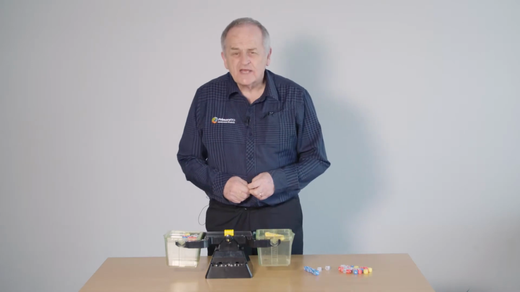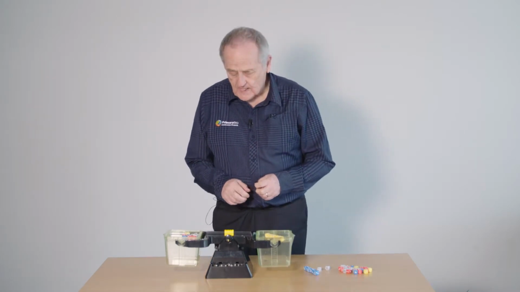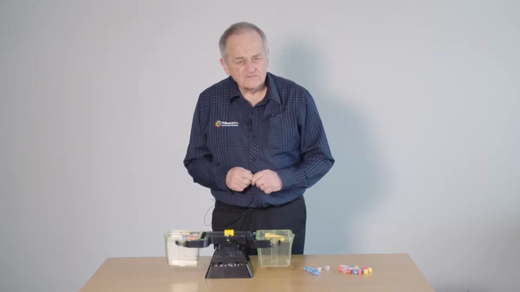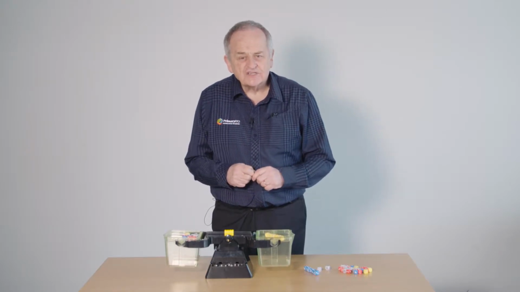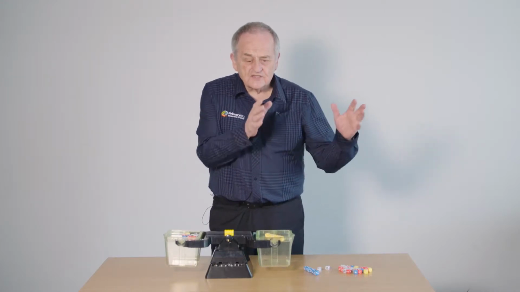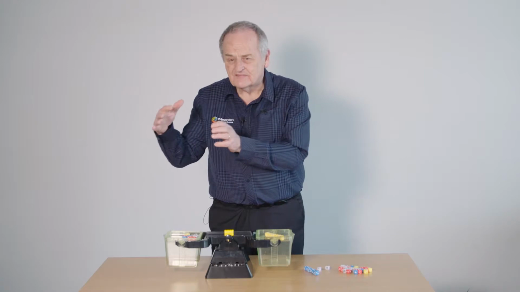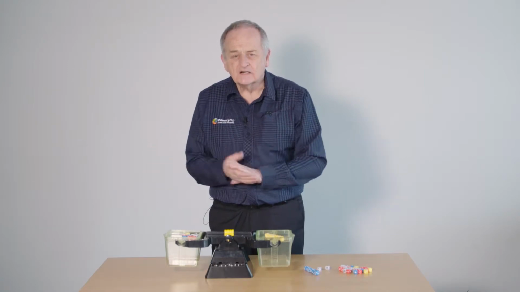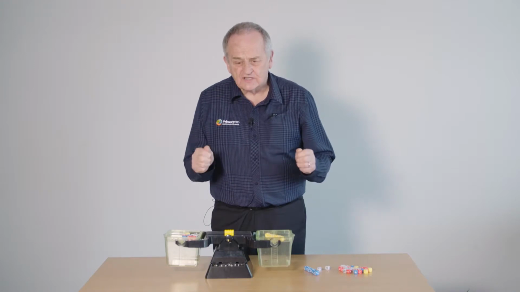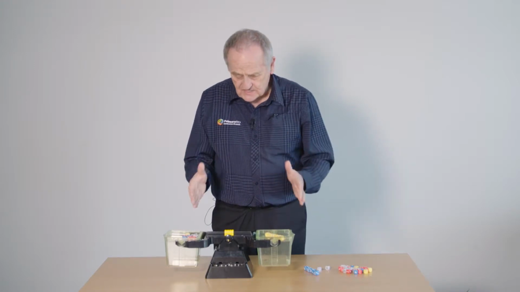So equations can cause problems for people with numeracy issues. An equation is really a sentence. It's a sentence that says a certain number of things is exactly the same as something else. And a good way to think about equations is to think about a set of scales.